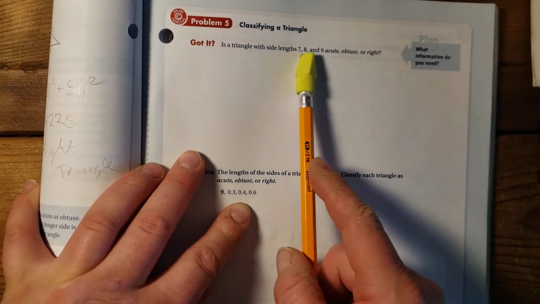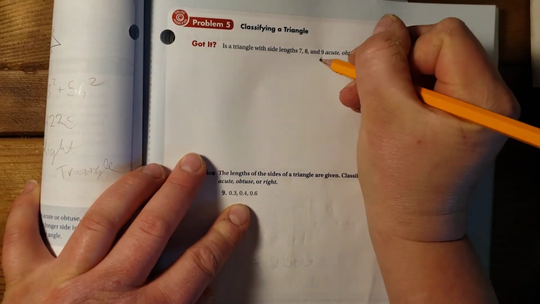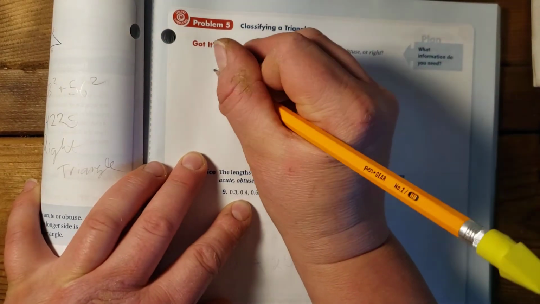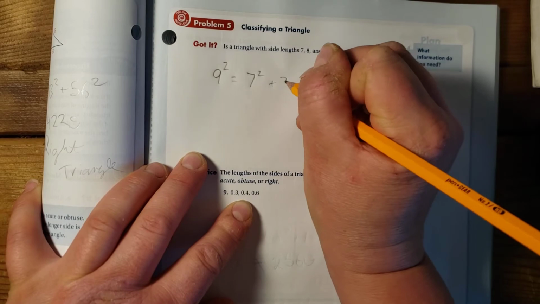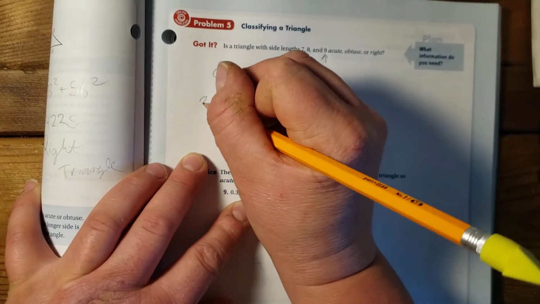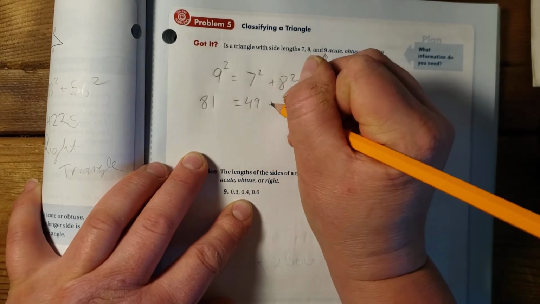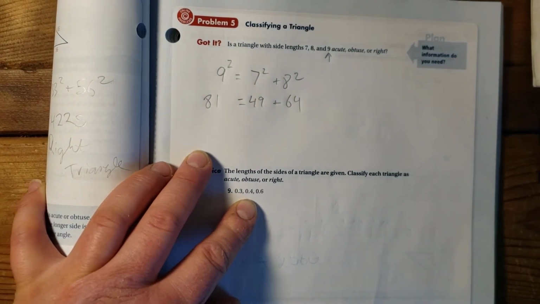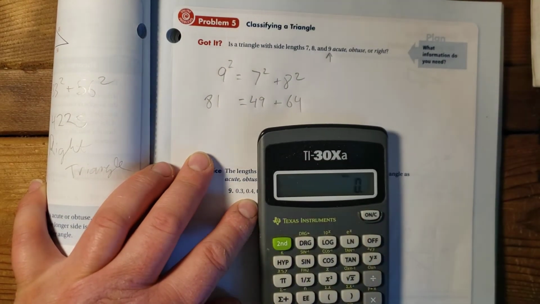Is a triangle with the sides 7, 8, and 9 acute, obtuse, or right? The biggest one is always the hypotenuse. So let's put them in. 9 squared is equal to 7 squared plus 8 squared. 9 squared is 81, which equals 49 plus 64. I don't know what 64 plus 49 is, but I can almost guarantee it's more than 81.